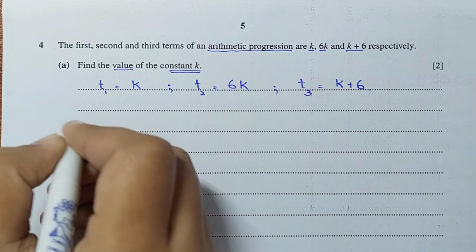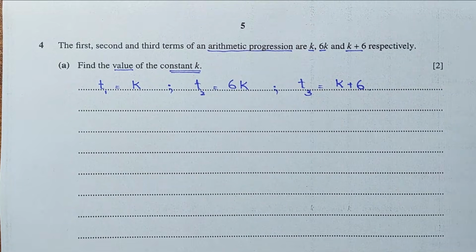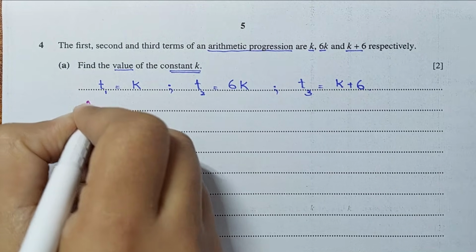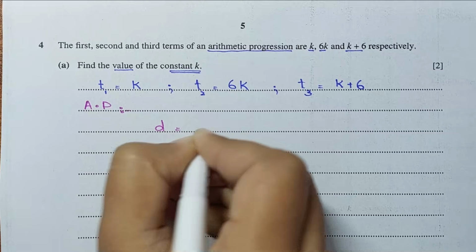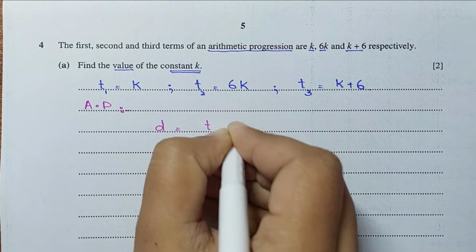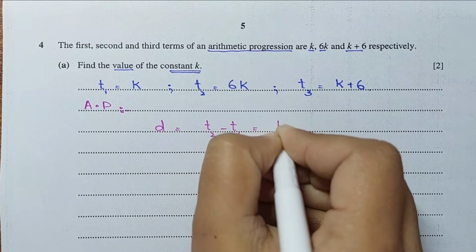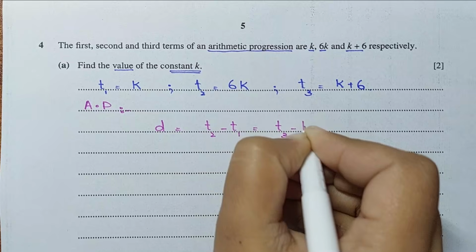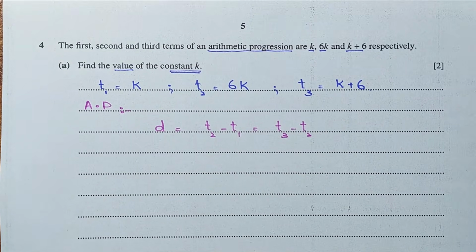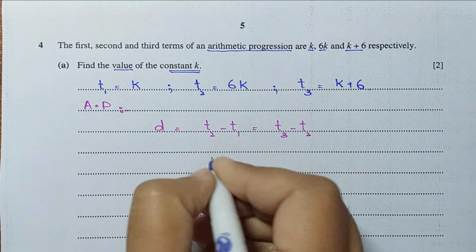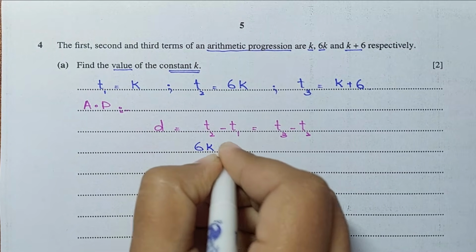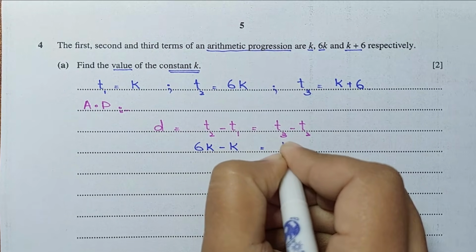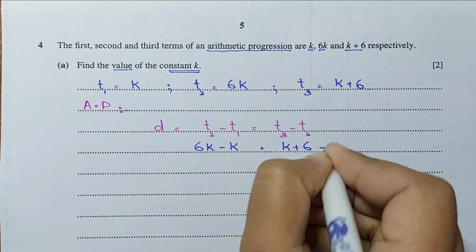Since it is an arithmetic progression, we have a common difference d, and d should be equal to the second term minus the first term. That should be equal to the third term minus the second term. With the help of this equation we can easily get the value for k. Second term minus the first term, so 6k minus k equals third term k plus 6 minus the second term which is 6k.